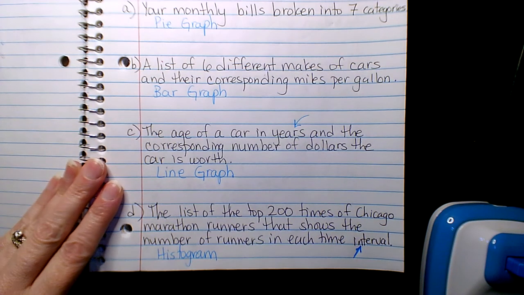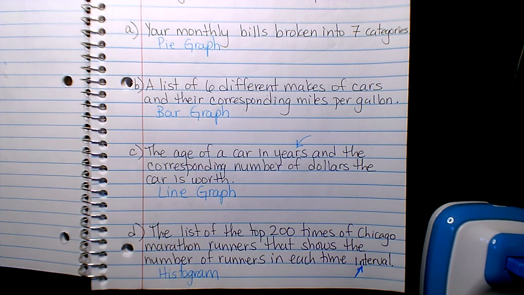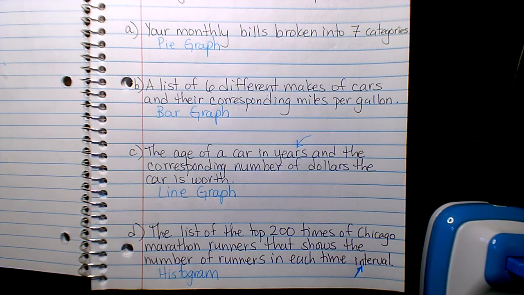Okie dokie. So that is going to finish up section 10.3. Told you it was going to be short and sweet. Enjoy it because the next one is not. Ugh, I'm dreading it.